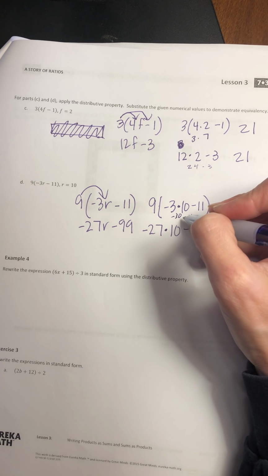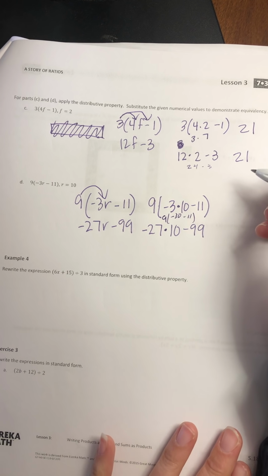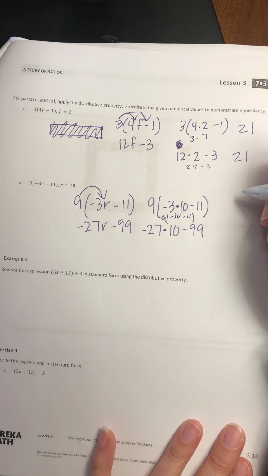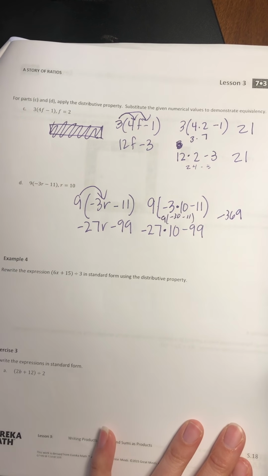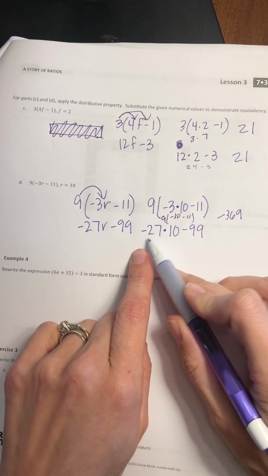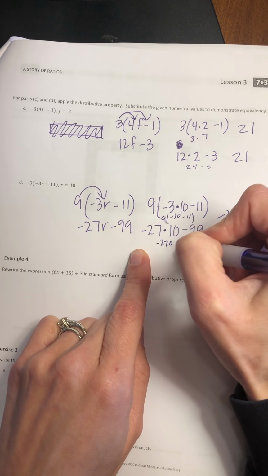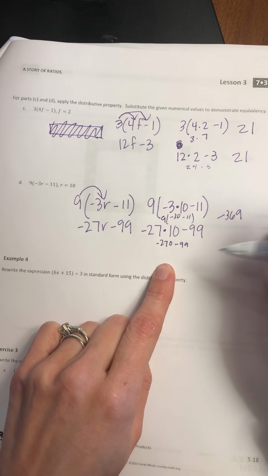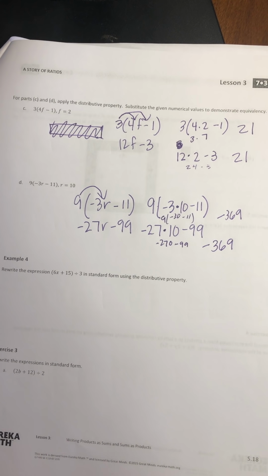And negative 41 times that 9 gives me negative 369. If we did the same thing here, negative 27 times 10 is negative 270 minus 99, or plus negative 99, they mean the same thing, would give us negative 369.